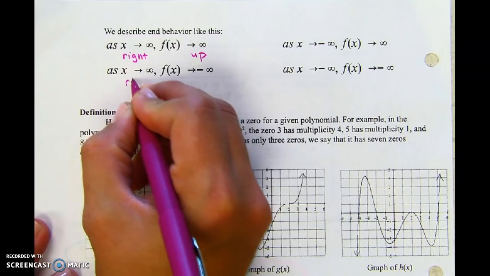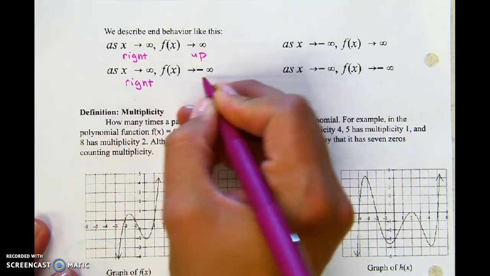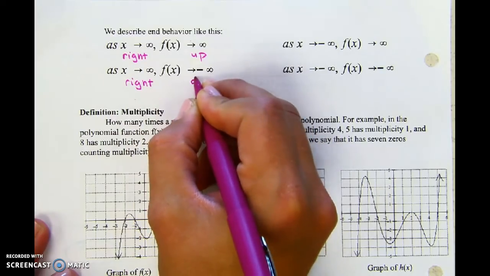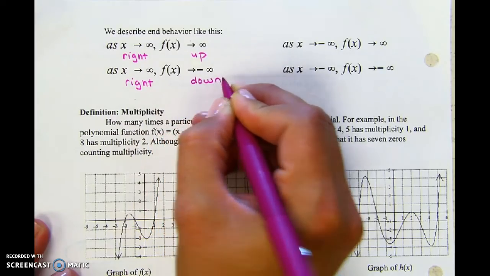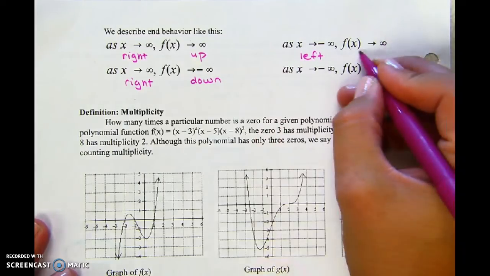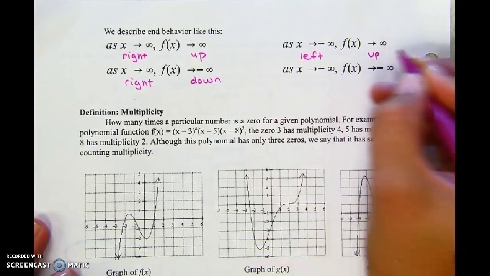Here x is moving to the right, and f of x is going to negative infinity. F of x means y. So y is going down. And then x is going to the left, and y is moving up.